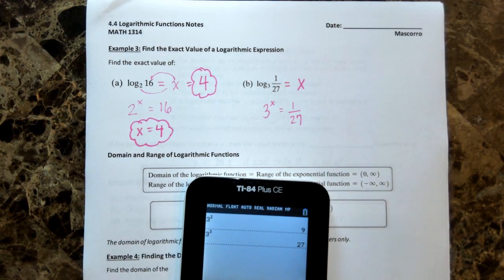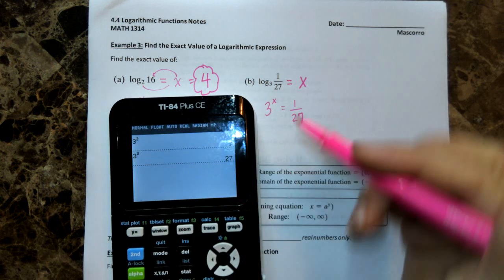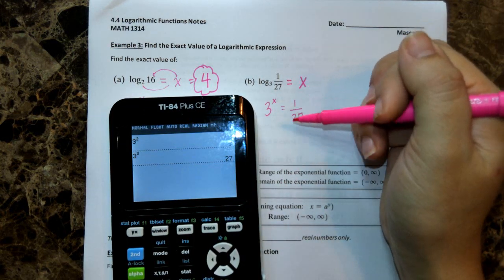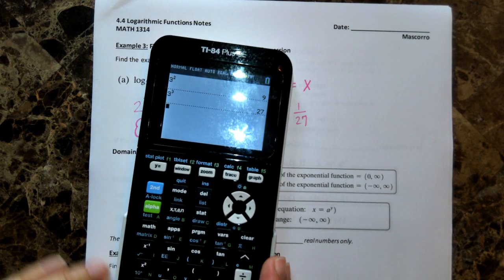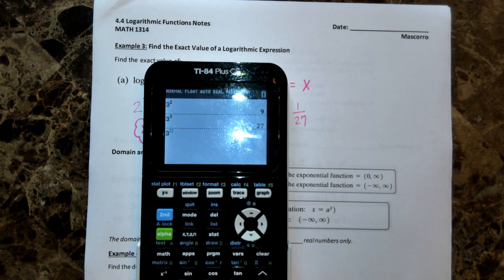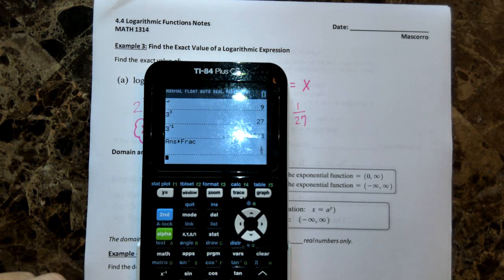Now this might be a little bit of a review from early algebra: how do we make it equal to 1 over 27 instead of just 27? Well, if you're not sure, let's play around with some more numbers. Let's try 3 to the -1 power. Let me make that a fraction. No, that's 1/3.